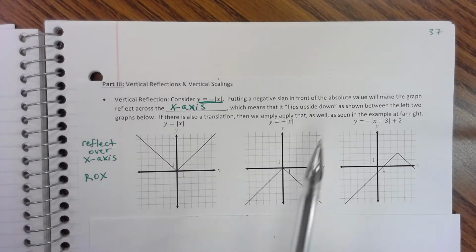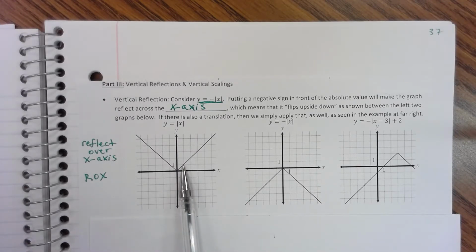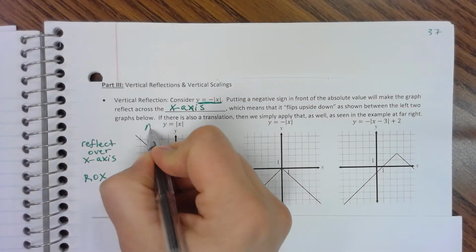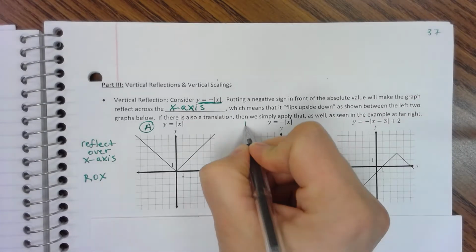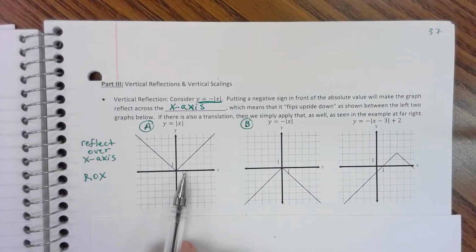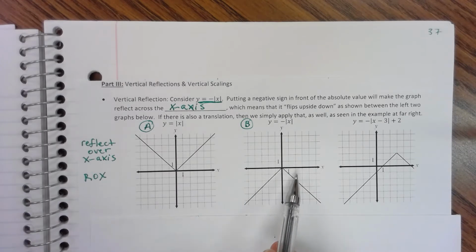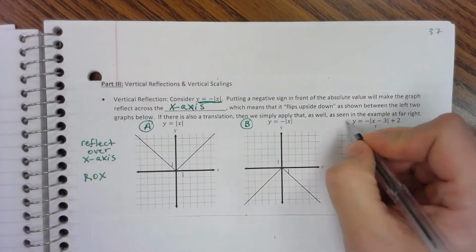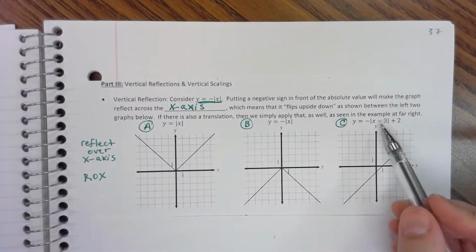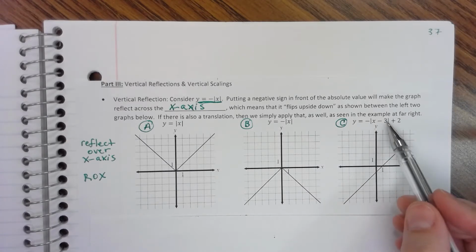So it's changing the y value, which means that it's flipping it upside down. So you can see the difference between graph A, we'll label this as graph A, and graph B. This is the parent function, and this function has been flipped. Okay, so the translation that occurs is just that it has simply been flipped. And so the difference between these two and example C is that this has not only been flipped, but it's also been moved to the right and up.